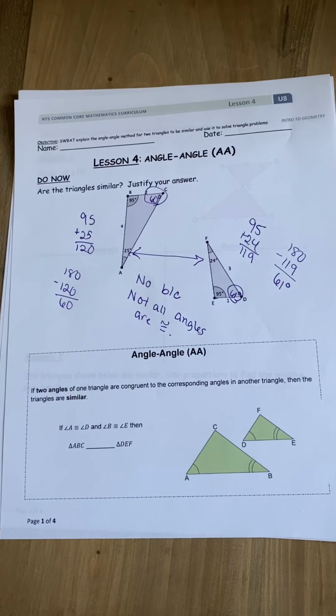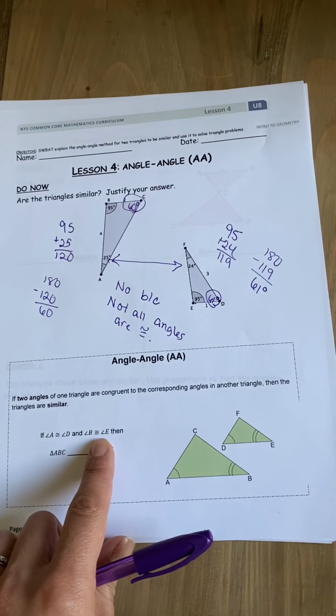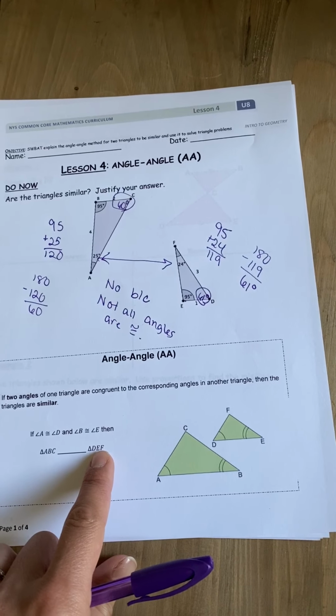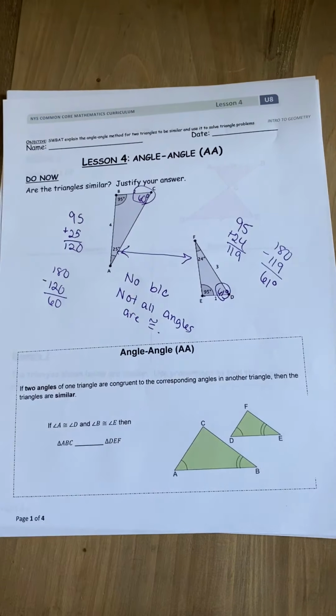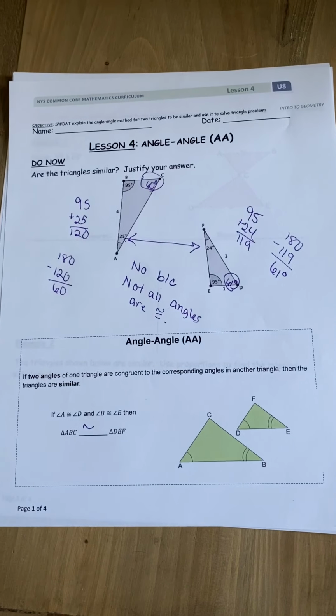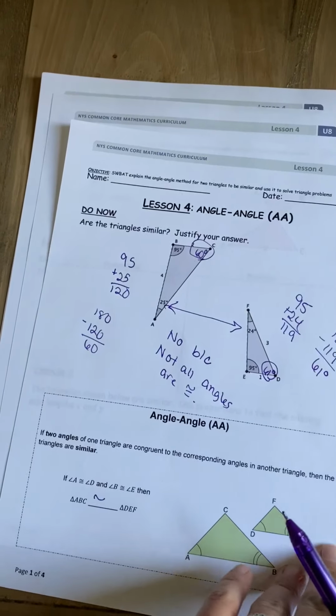Okay, so if angle A and angle D are congruent, angle B and angle E are congruent, then this triangle and this triangle are similar. Make sure we know the proper symbol for similar. It's just that little squiggly that we have there without the equal sign underneath. The equal sign would mean that they are congruent. Okay.